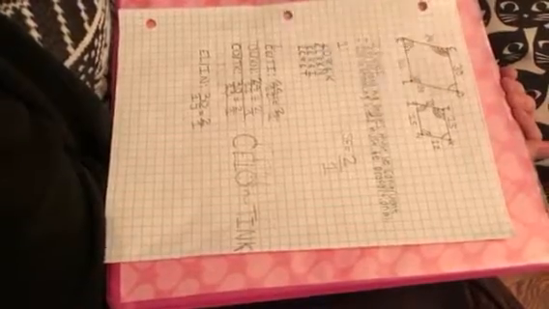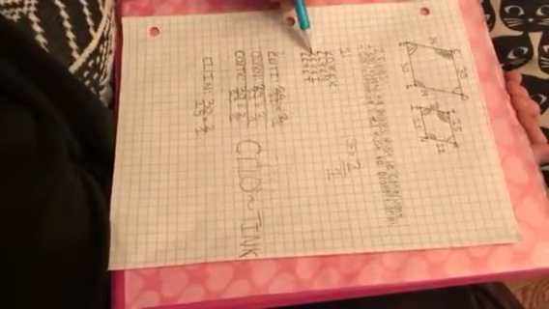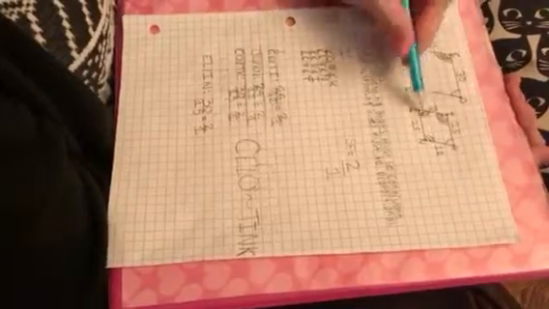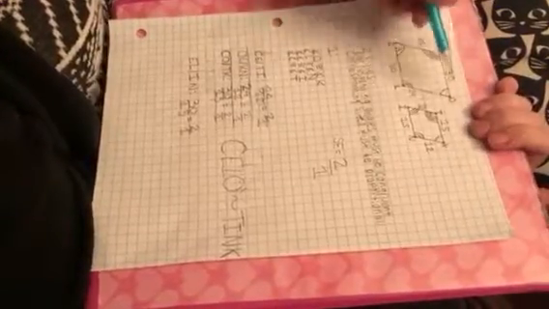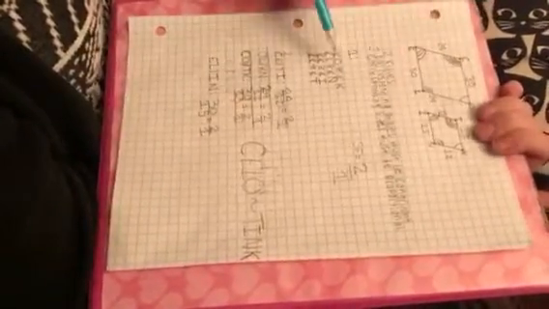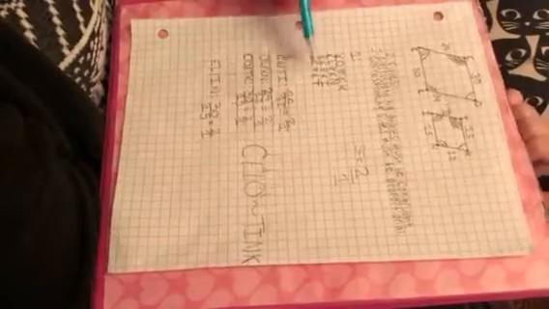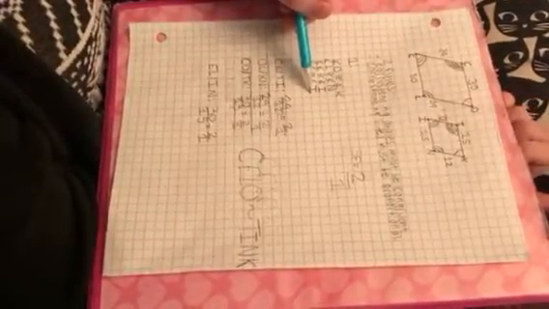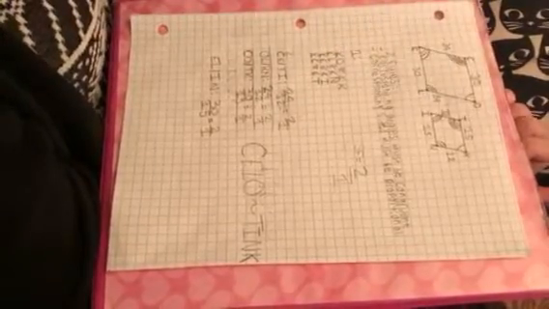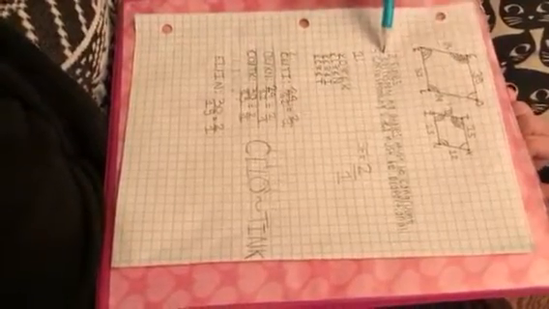Angle E and angle I have three arc marks, which means that they are congruent angles as well. And angle C and angle T have four arc marks, which means that they are congruent as well. So this means that all the corresponding angles are equal, which proves the first rule.